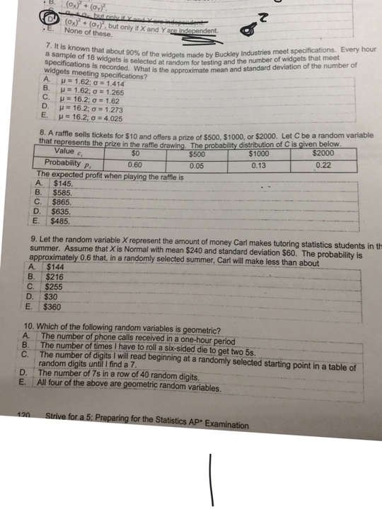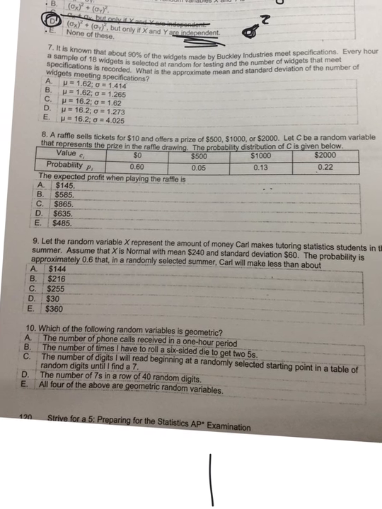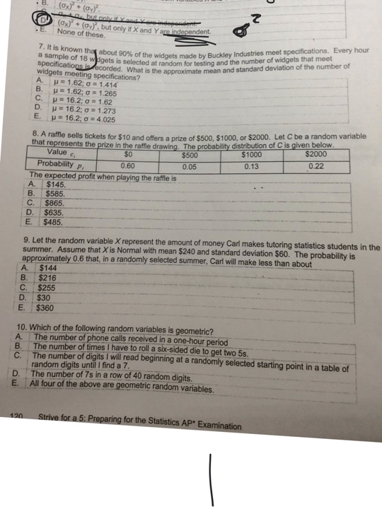Well, let's see. Number 7. We've got 18 widgets. 90% are good. And what do we want? We want the mean and the standard deviation. So the mean is going to be 18 times 0.9, the number times the probability. Well, that doesn't help, does it? Oh, it does. 16.2. So that rules out the first two.